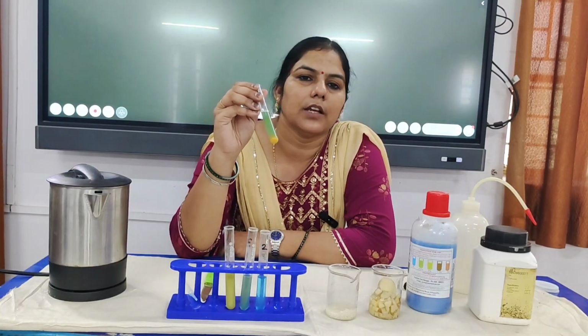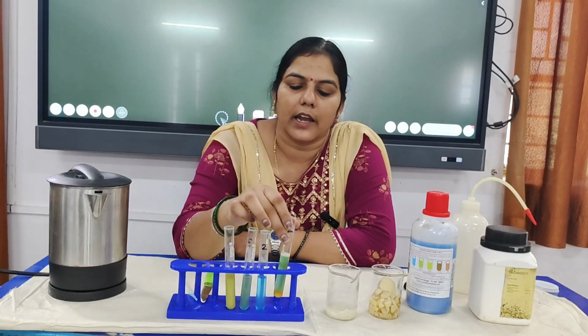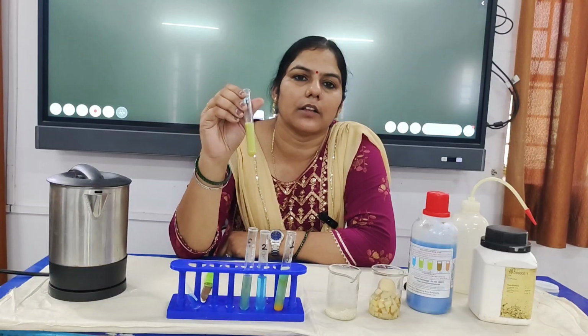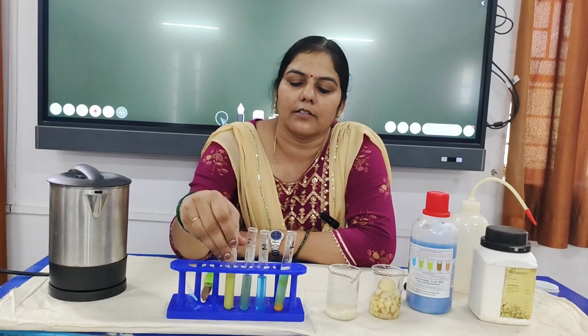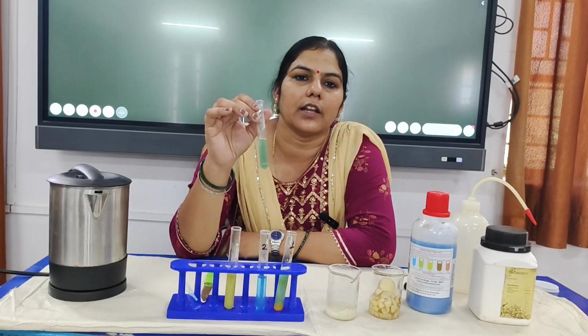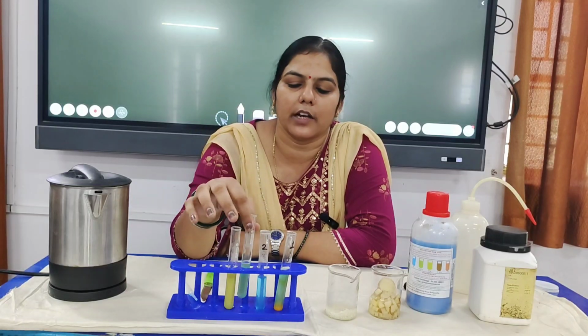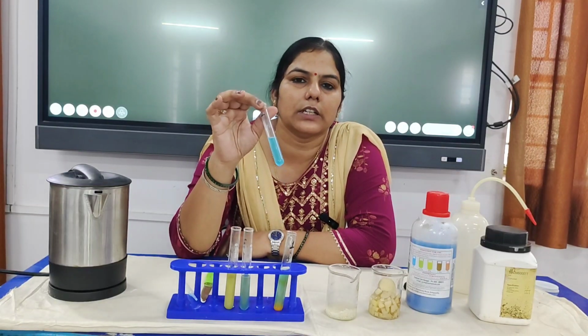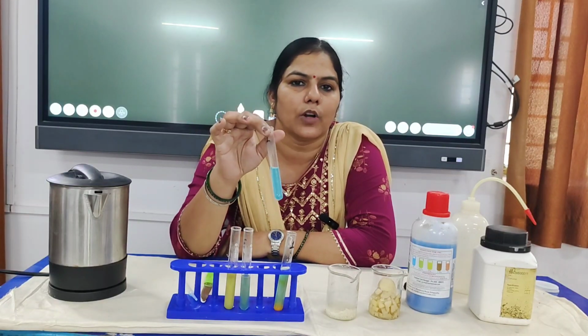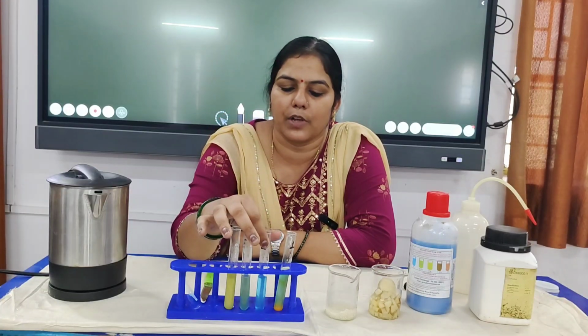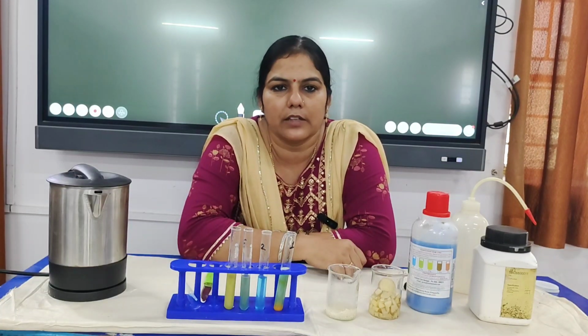Brick red color means the concentration is high and orangish red color means the concentration is moderate, whereas light green color shows that there is a low amount of carbohydrate, whereas if there is no change in the color, then it means that no carbohydrate is present in this sample. So this was all about today's activity.